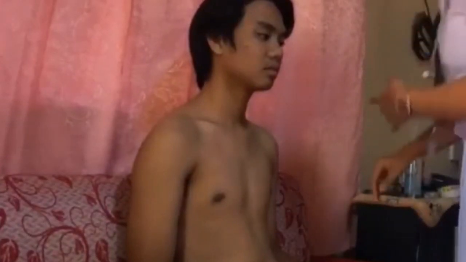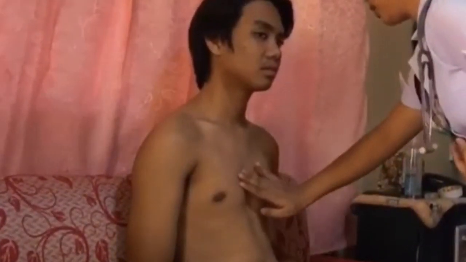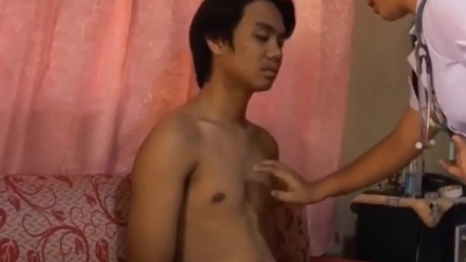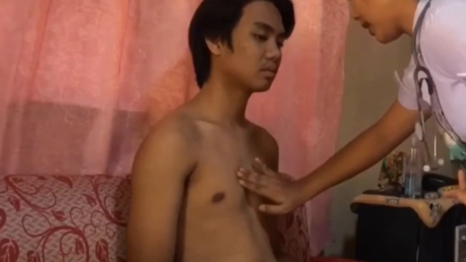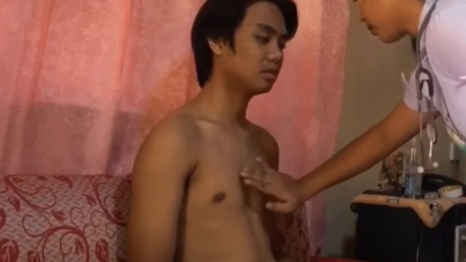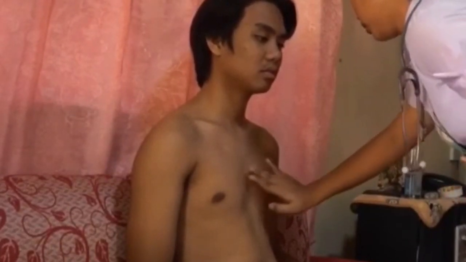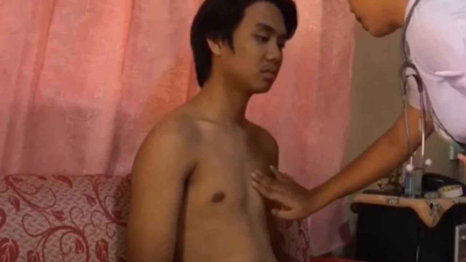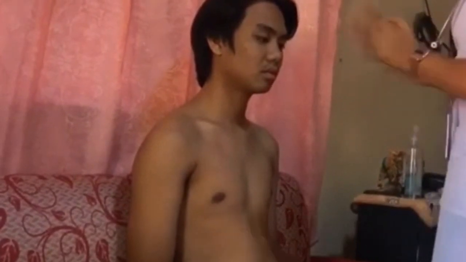Okay, so now I'm going to inspect and palpate the aortic and pulmonary areas. So sir, do you feel any pain as I touch it? Okay. So everything is normal. There is no presence of abnormal pulsations or any lifts or heaves in the aortic and in the pulmonic areas of our patient.